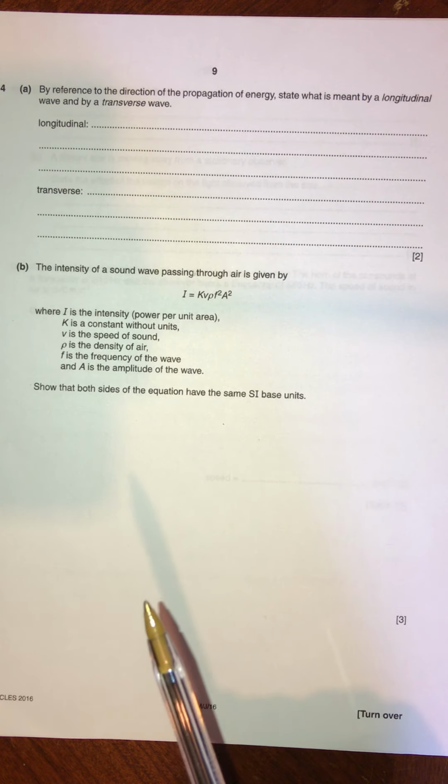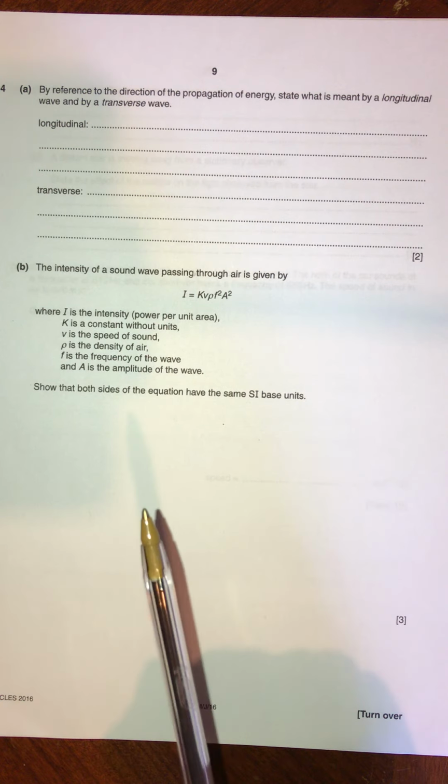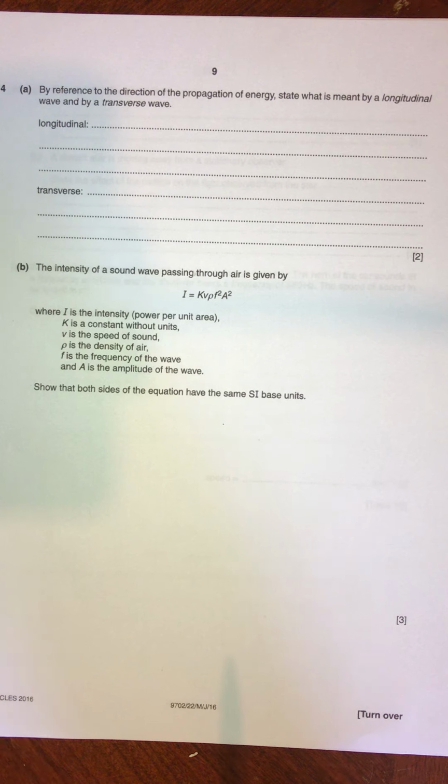It says, by reference to the direction of the propagation of energy, state what is meant by a longitudinal wave and by a transverse wave. It's a 2-mark question. I've said it before and I'll say it again, class. Like the Kung Fu master who can use the strength of his or her opponent against themselves, so too can the wise physics student use the strength of the AICE Physics paper against itself.